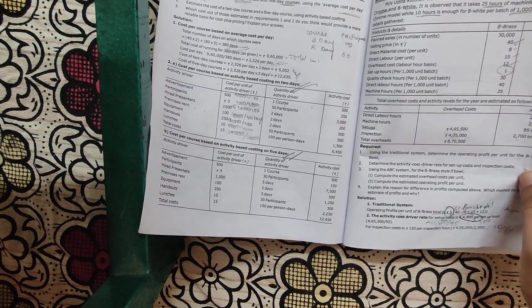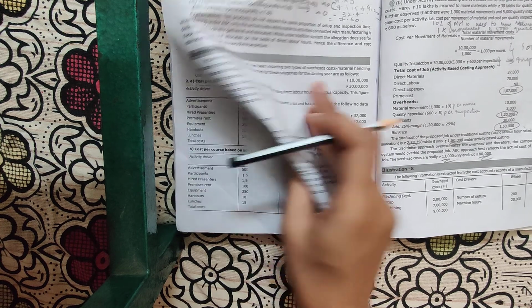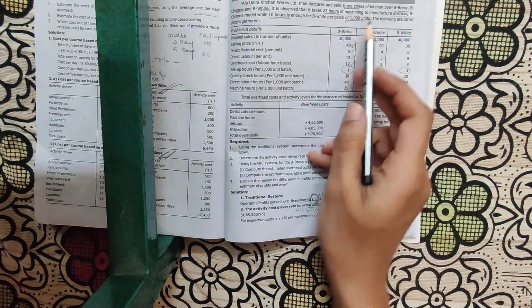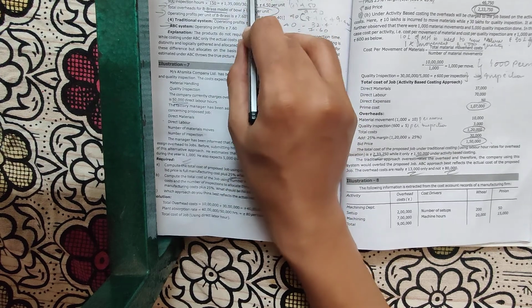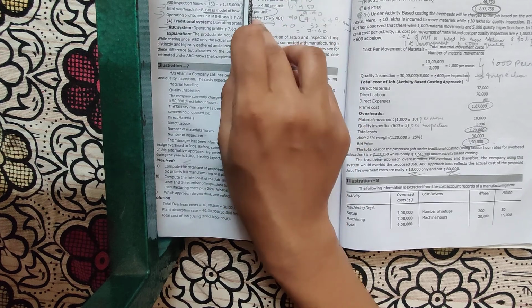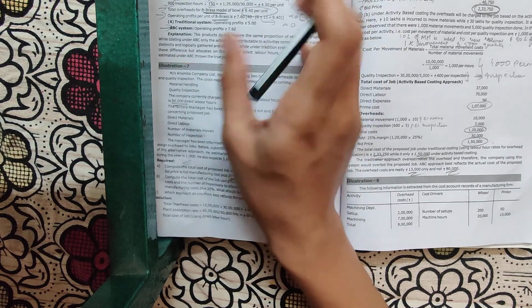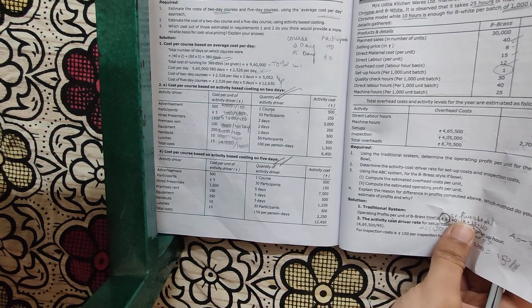30,000 annual units, for every batch, right? For how many batches? Is the information given to you in the question? Yes, the information is given. It says it is 1,000 units per batch. So 30,000 divided by 1,000 will give you 30 batches. Now it says in the question, you have one setup hour, right?